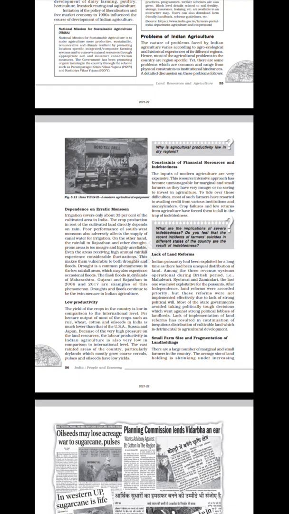Dependence on erratic monsoon. Irrigation covers only about 33% of the cultivated area in India. The crop production in the rest of the cultivated land directly depends on rain. Poor performance of the southwest monsoon also adversely affects the supply of canal water for irrigation. On the other hand, the rainfall in Rajasthan and other drought prone areas is too little and highly unreliable. Even the areas receiving high annual rainfall experience considerable fluctuations.